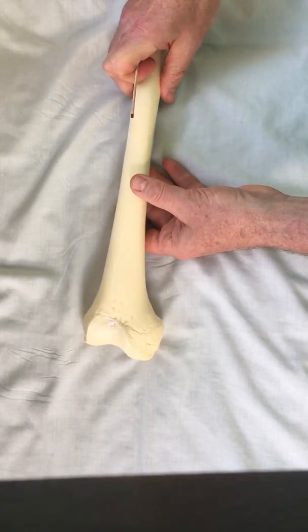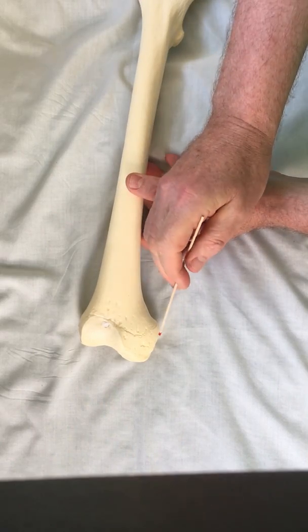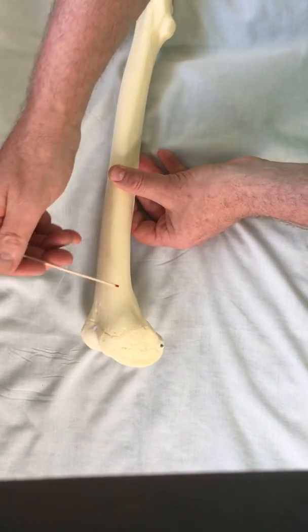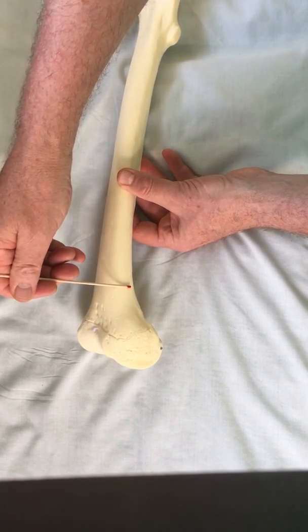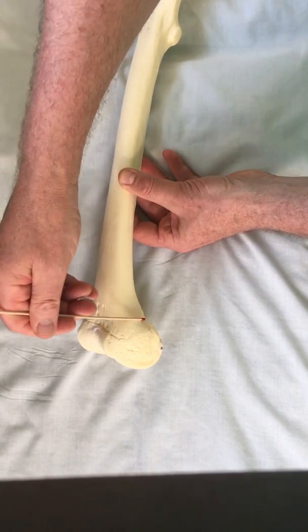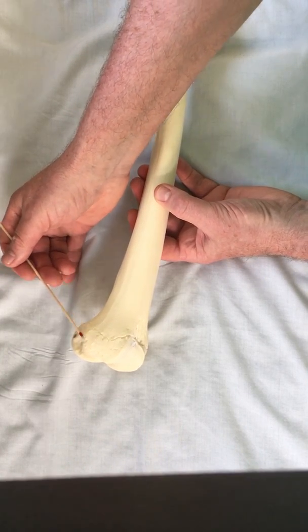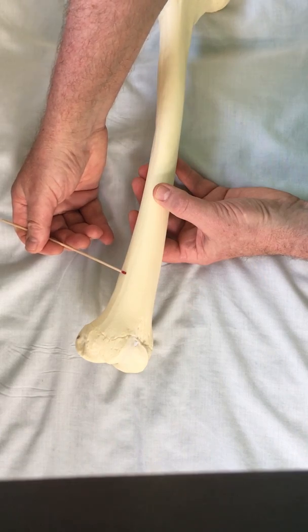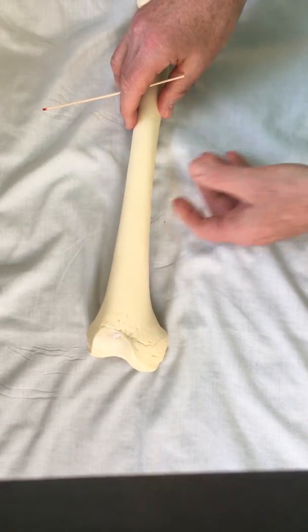If we go back and take a look at the anterior view again, if we go to the medial epicondyle, and if we come proximally along the medial aspect of the shaft, this is where the medial supracondylar ridge is. And then, similarly, we look at the lateral epicondyle, move proximally, this is going to be the lateral supracondylar ridge of the femur.